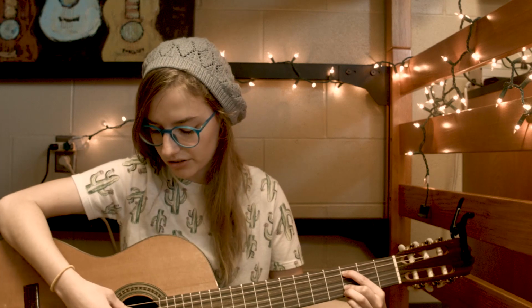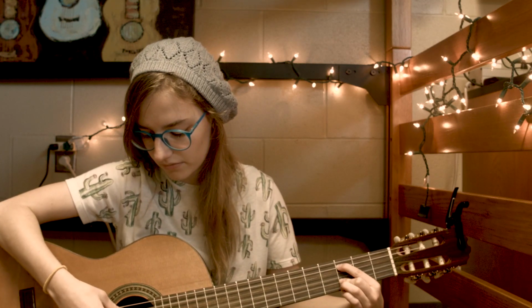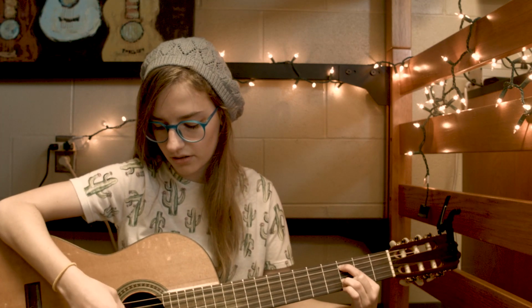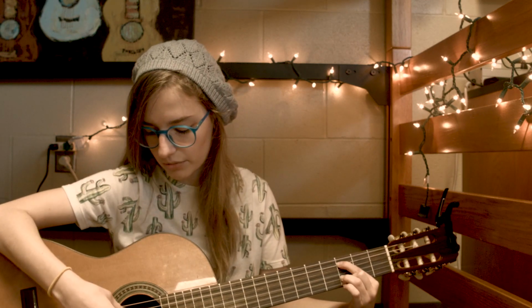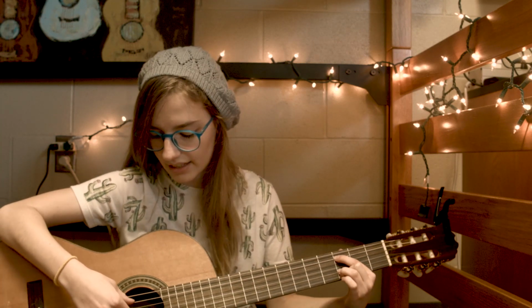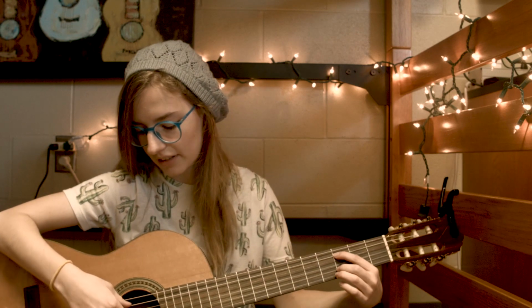The next one you do is after you pluck the 3rd string, you want to pluck the 5th string. So it'd sound like something like this. And then after that, you pluck the 2nd and 5th string twice. And then repeat. So it sounds something like this.